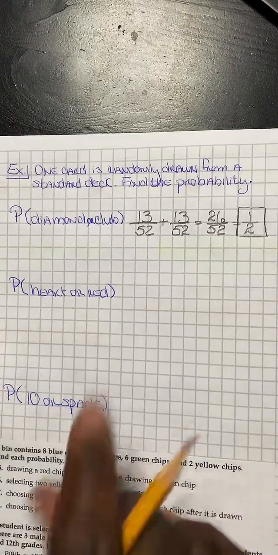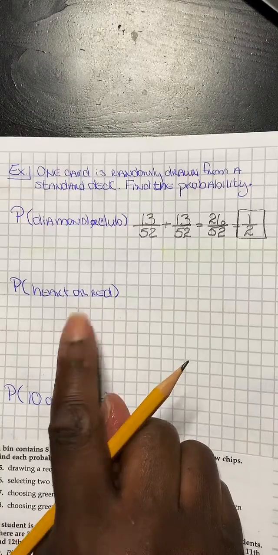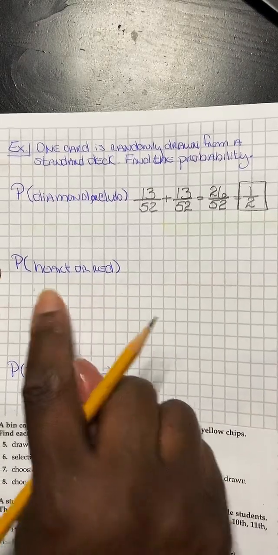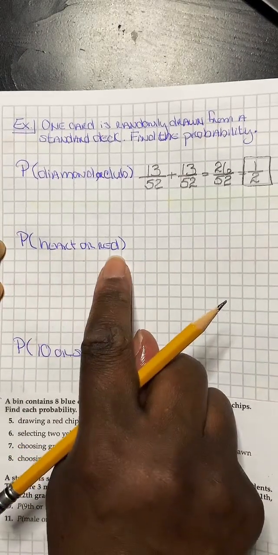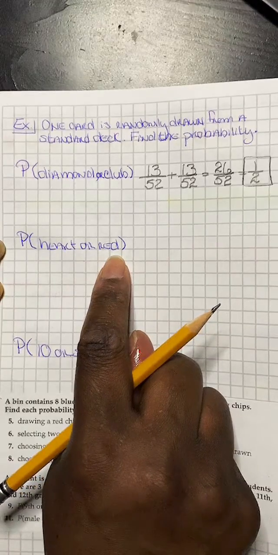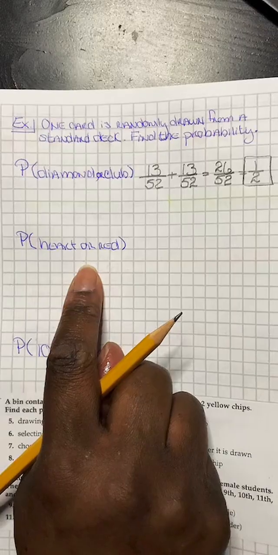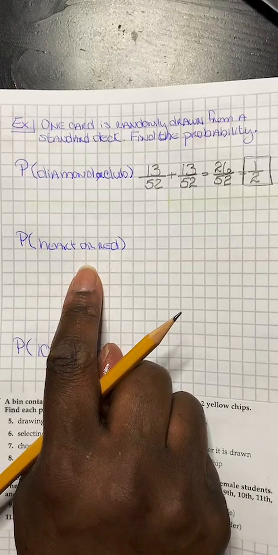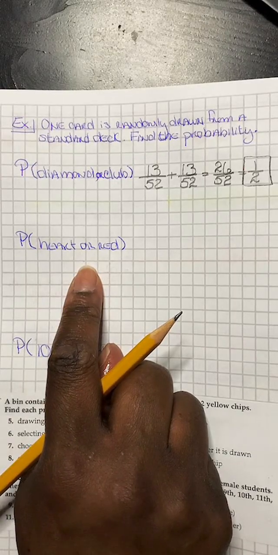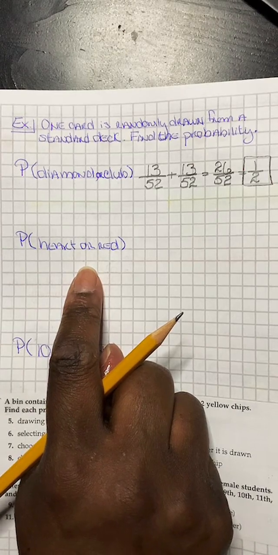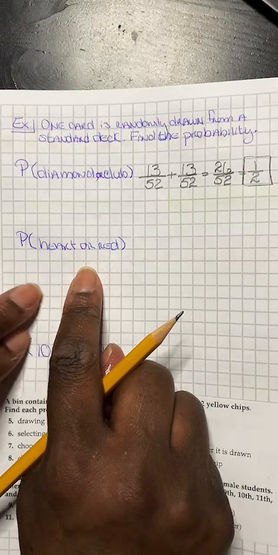All right? So now, let's take a look at the next one. Heart or red? Okay? A conditional probability problem. So if then? Okay. All right.